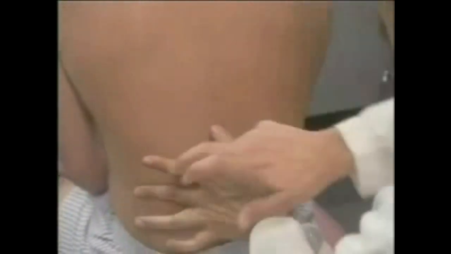Normal lungs are resonant. Locate any areas where you hear abnormal dullness. Next, use percussion to identify the level of the diaphragms and measure diaphragmatic excursion.